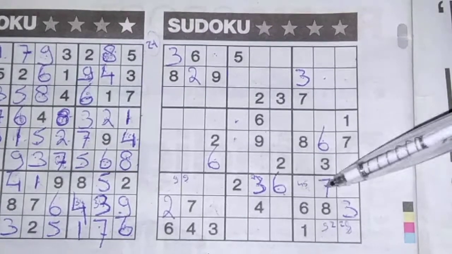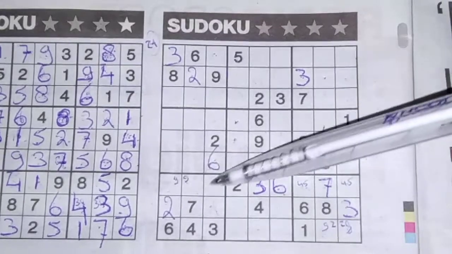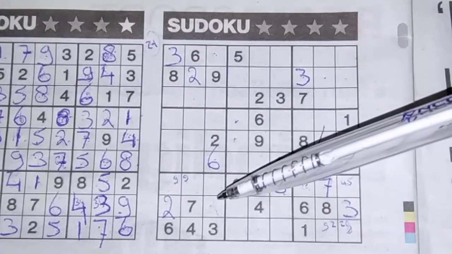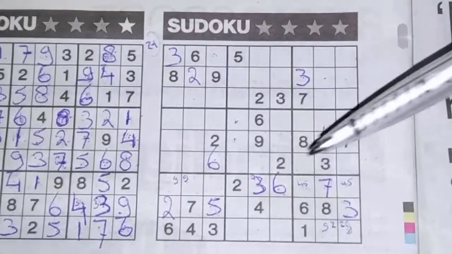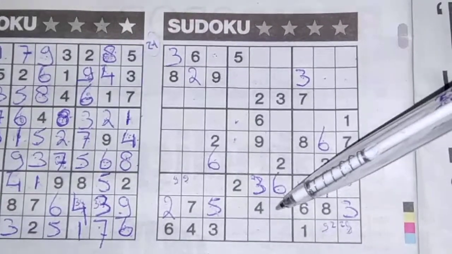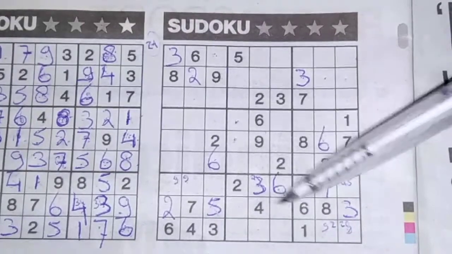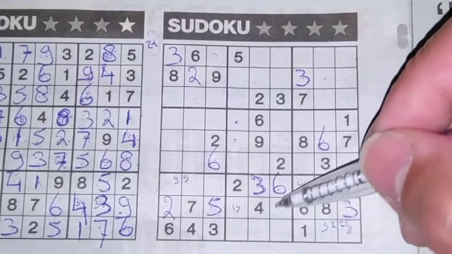We have a 5 in this row. So no 5 in these three boxes. One box left for the 5 should be there. Then we have two boxes left in this row. The 1 and the 9 are missing. Yes, the 1 and the 9.